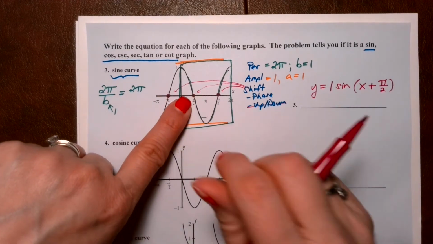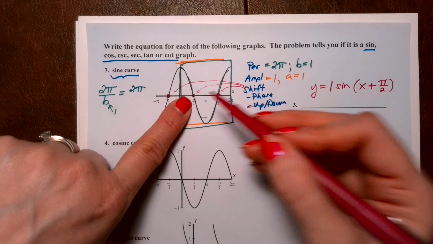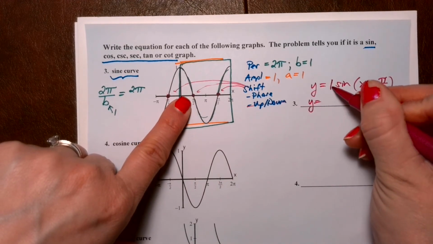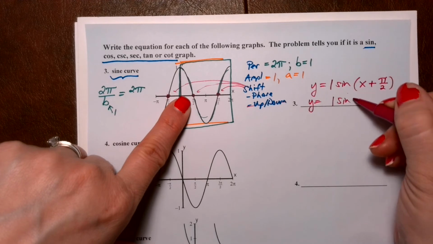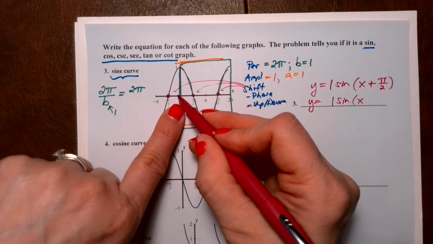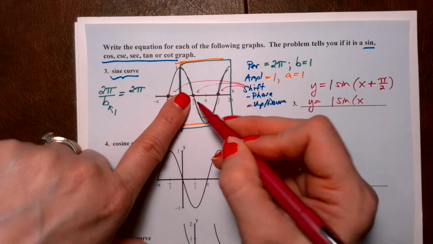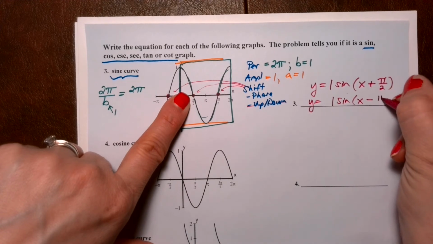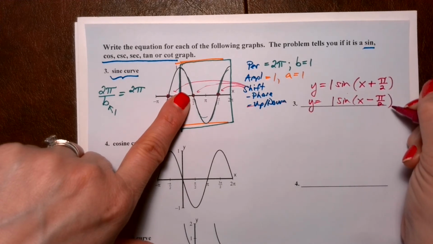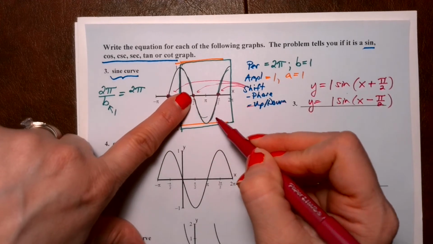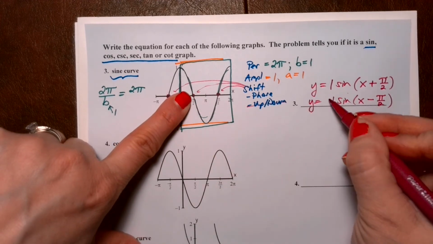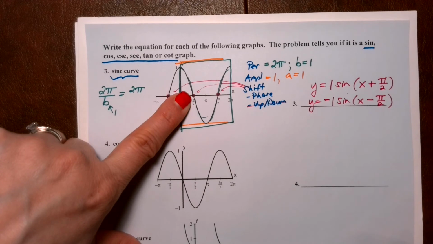For people that wanted to start here, a lot of things are going to match. You're still going to have the 1, the sine, and a b value of 1. Except if you want to start shifting to the right, you're going to say minus pi over 2. Now this equation, since it starts going down, would need a negative out in front.